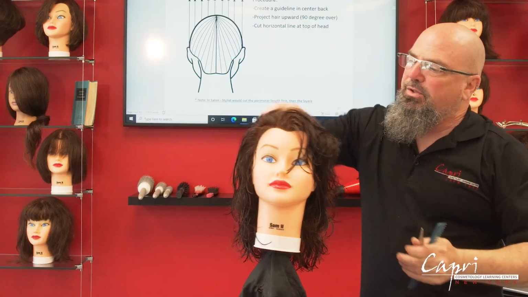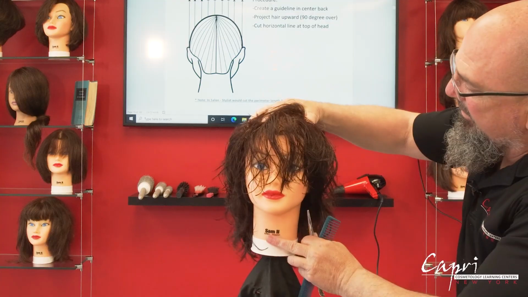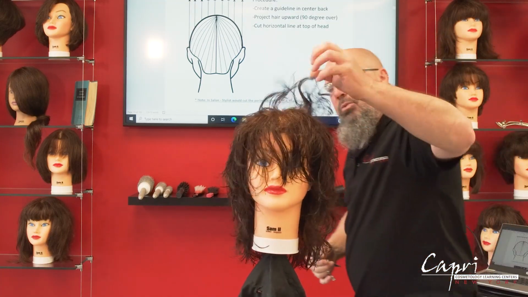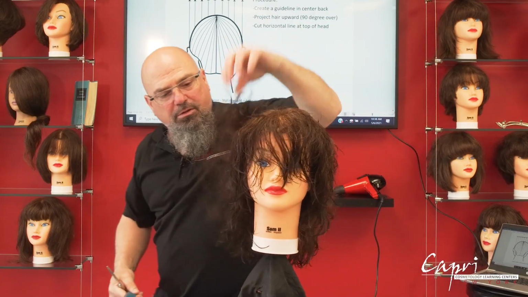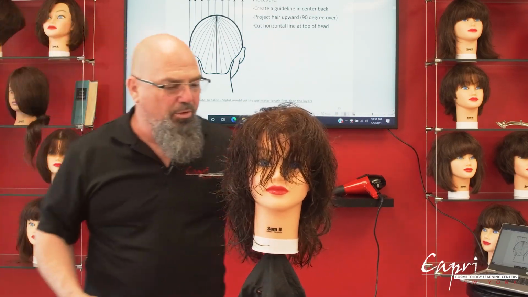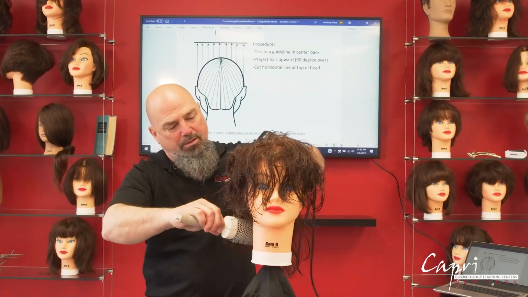And that completes the increased layered haircut for us, done with vertical subsectioning, which will be a lighter, airier, and more moving haircut for us.